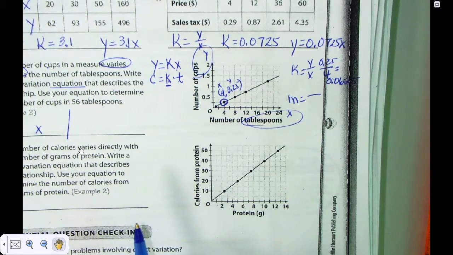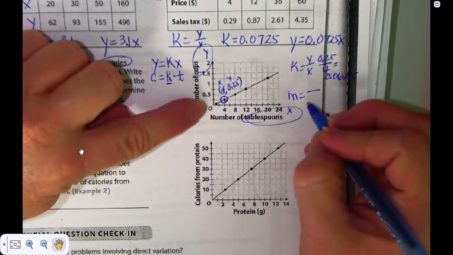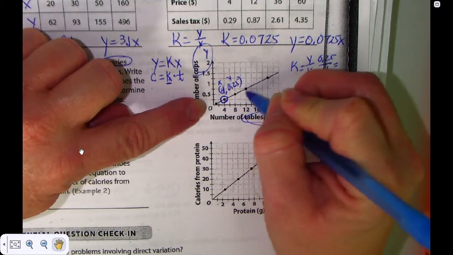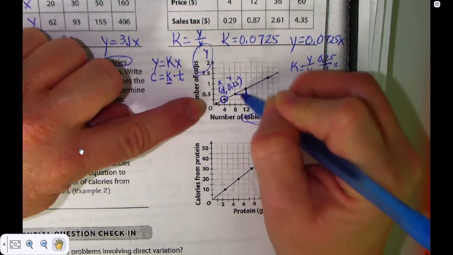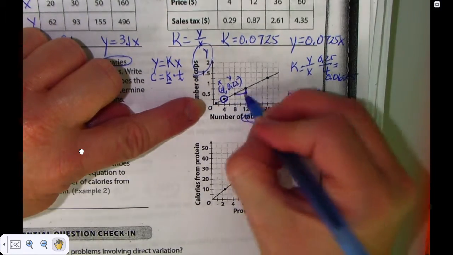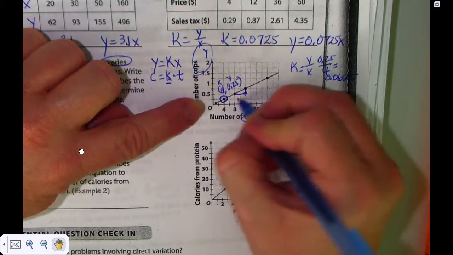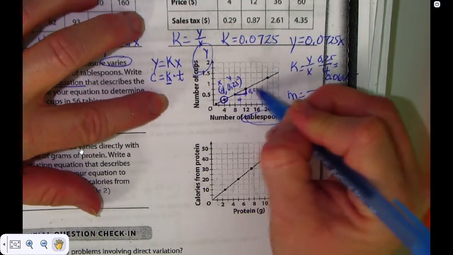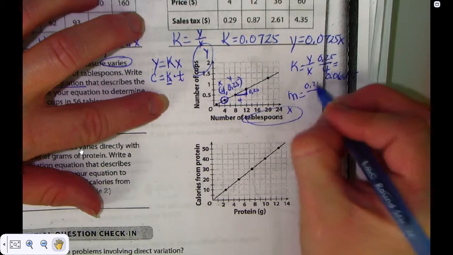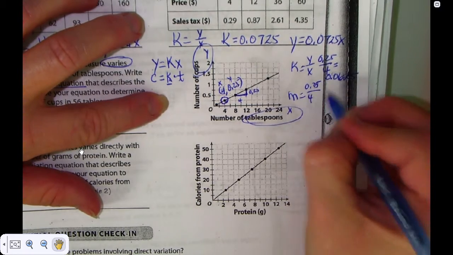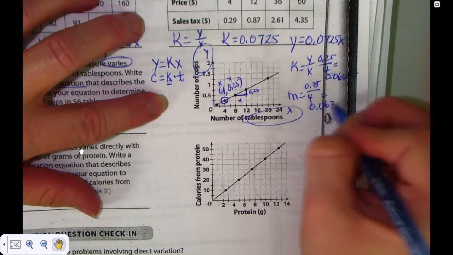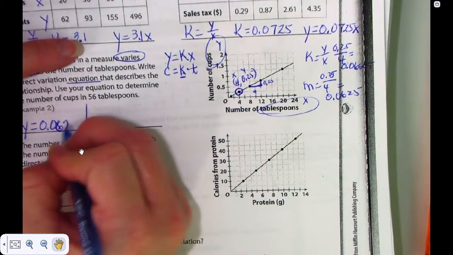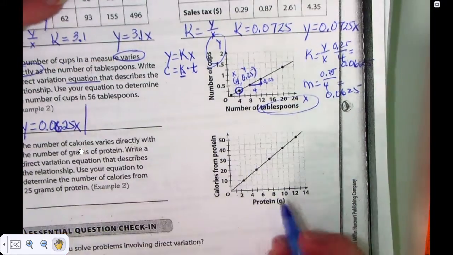You don't always. Now, if you did rise over run, you could have used this point to that point. Well, let's just use that one. So 8 to 12 is what? 4. Oh, I should have used that one to that. And then going up, that's 1 space, which is a quarter. So it's the same thing, which is 0.0625. So 0.0625x. That's my equation.